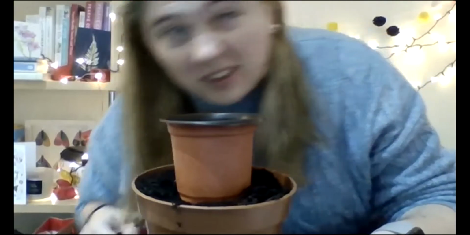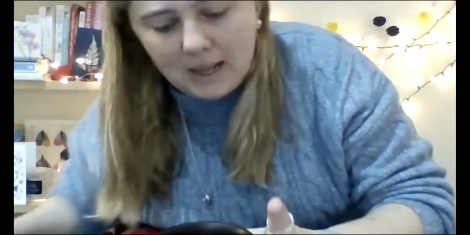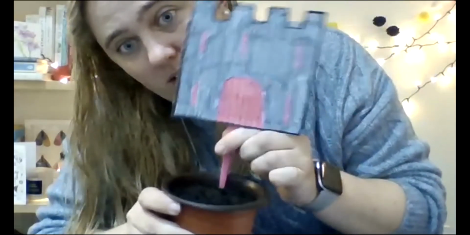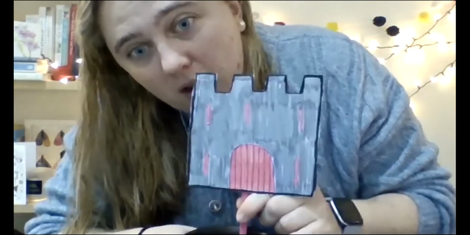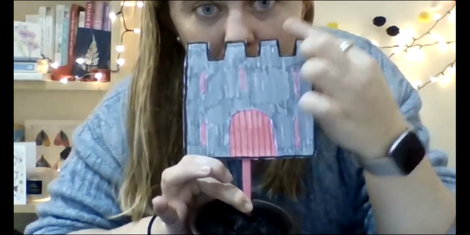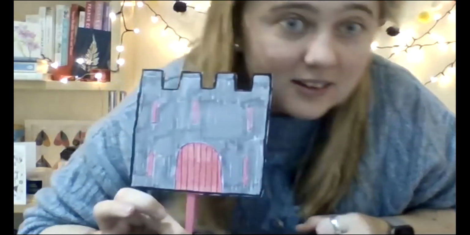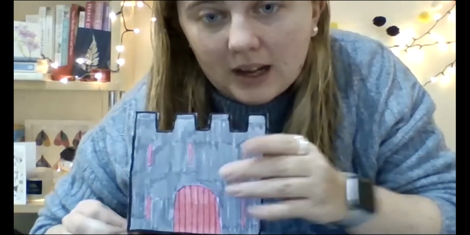Another fun thing you can do, and this is just for fun this time, is make a little castle and put the castle in the plant pot. And then when our bean grows, hopefully the beanstalk will grow all the way up to the top of the castle like it did in Jack and the Beanstalk. Okay, so I'll leave that in there. Now, let's put that there.